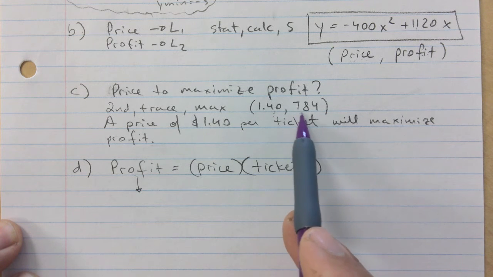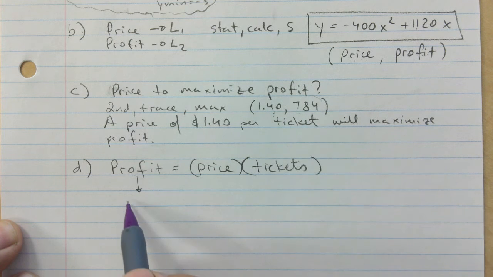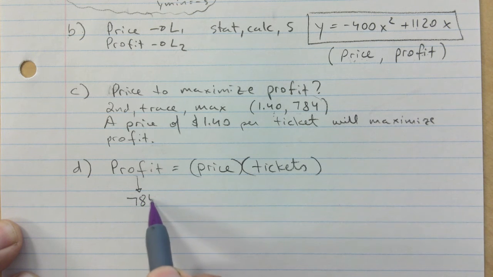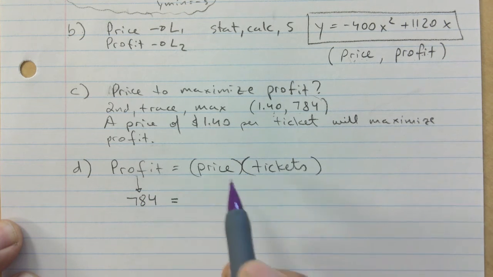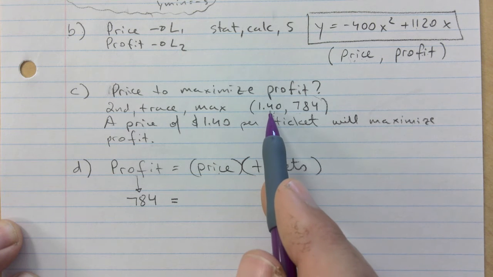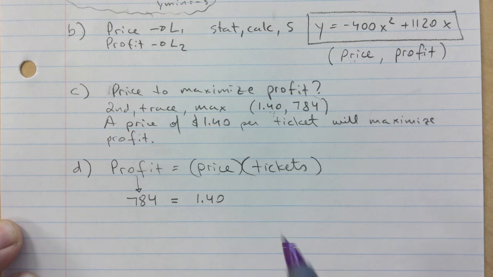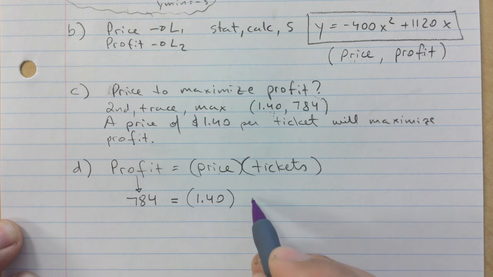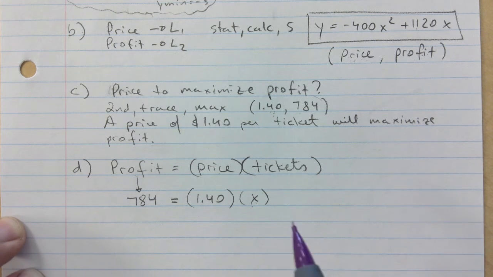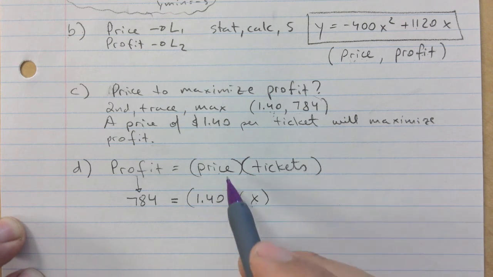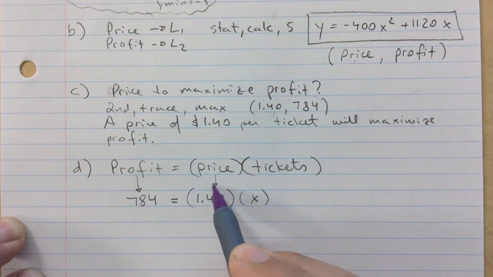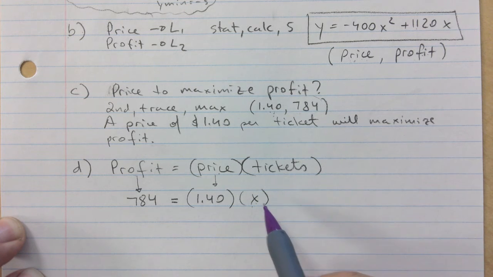The profit is $784. So if you make a profit of $784 and the price in C at that point would be $1.40, okay, then tickets become your X, right? This is your unknown. So the price is there and the tickets is unknown.